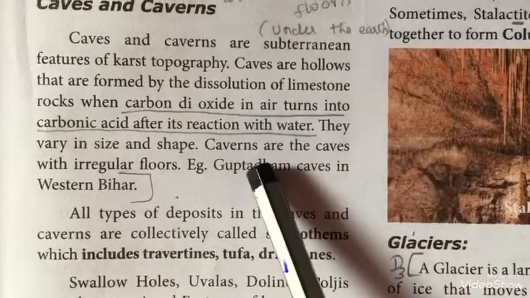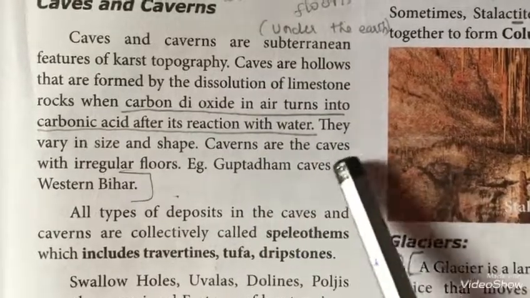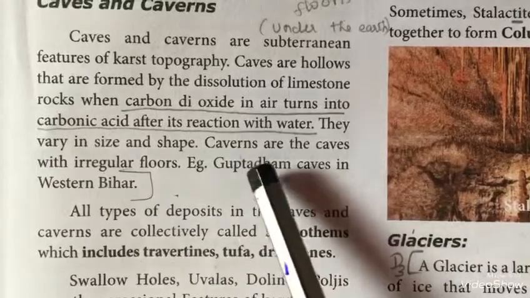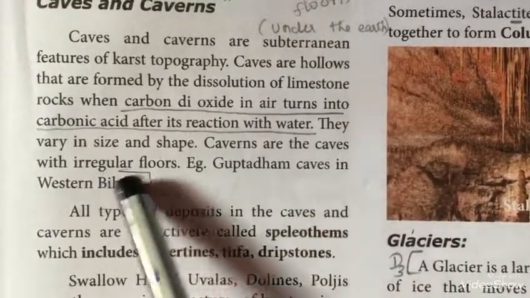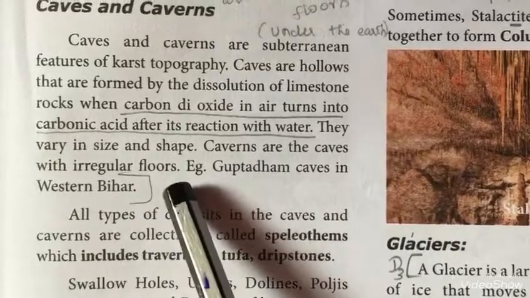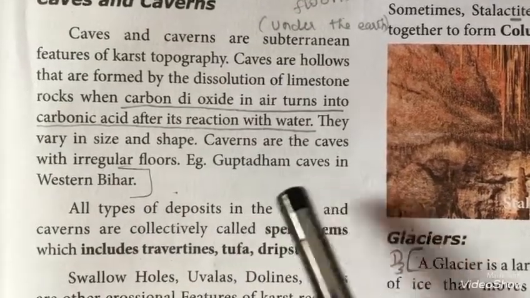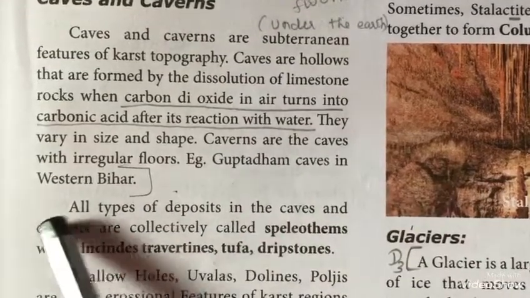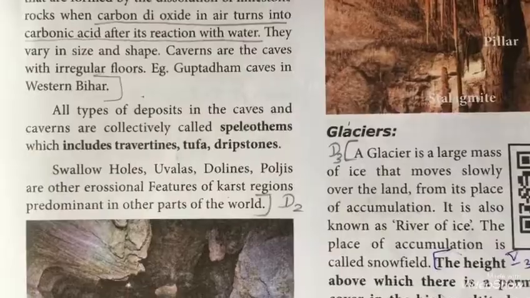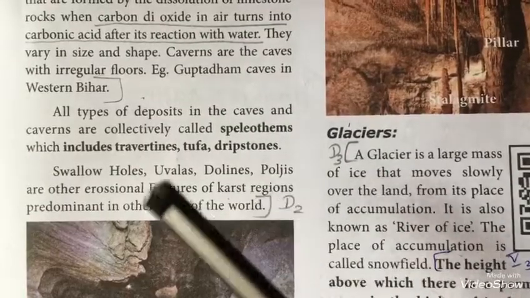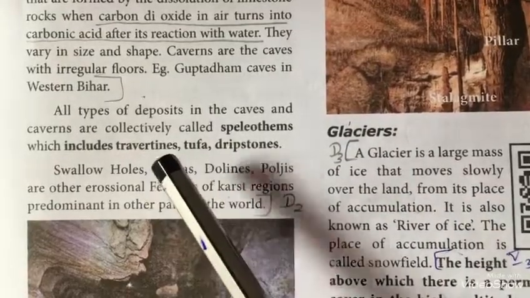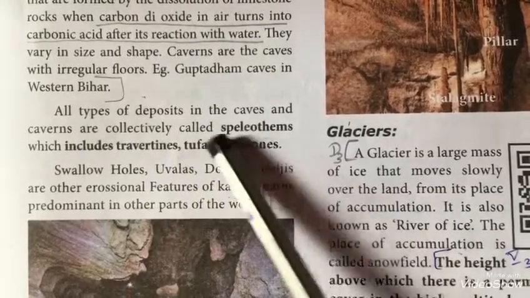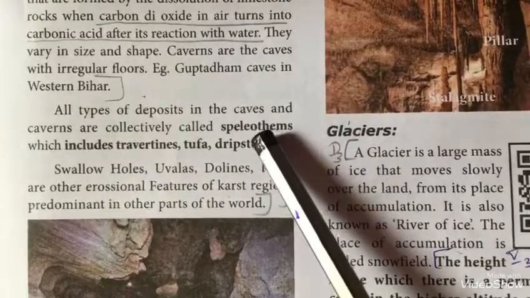So what are caverns? Caverns are caves with irregular floors. That is, caverns are also caves but with irregular, meaning uneven, floors. For example, Guptam caves, which are located in western Bihar. These caves and caverns are called speleothems, which include travertines, tufa and dripstone. So these are all the other landforms.